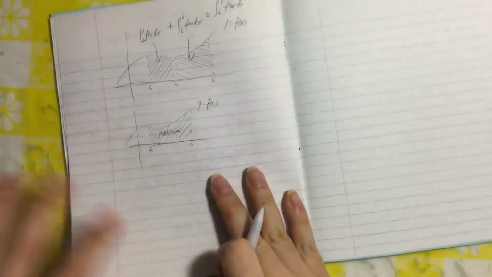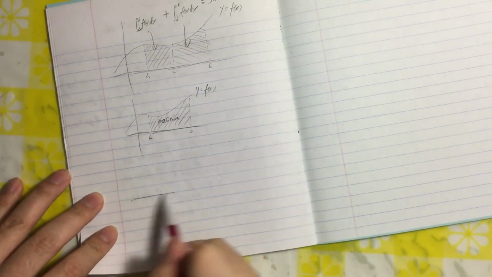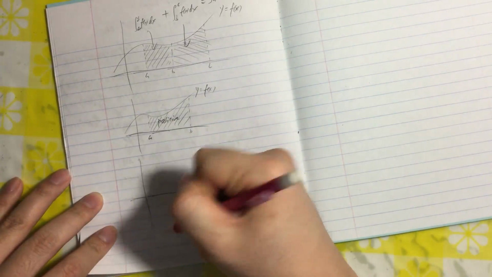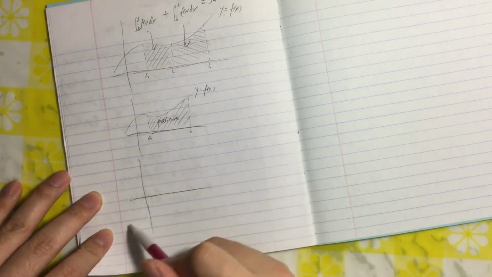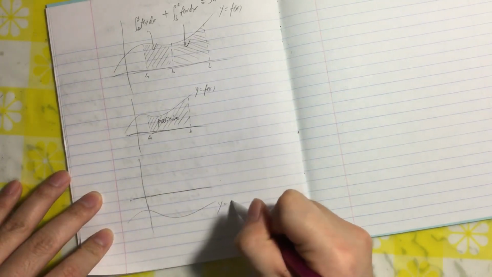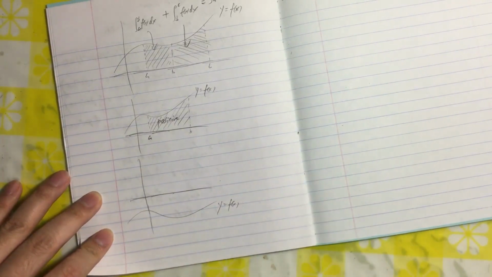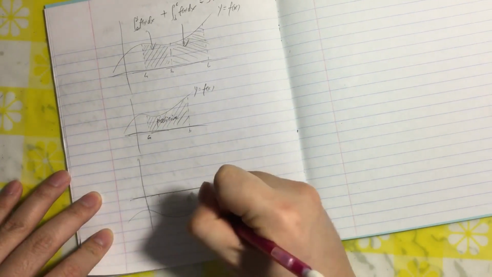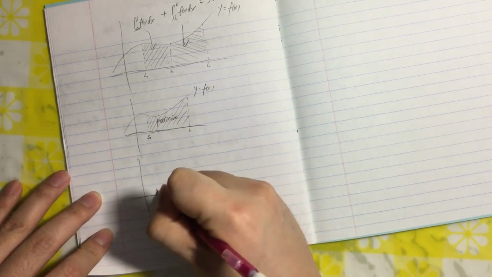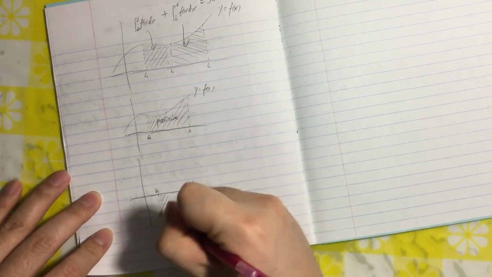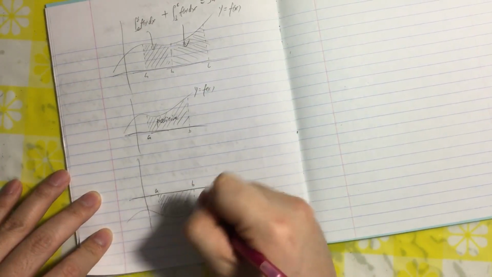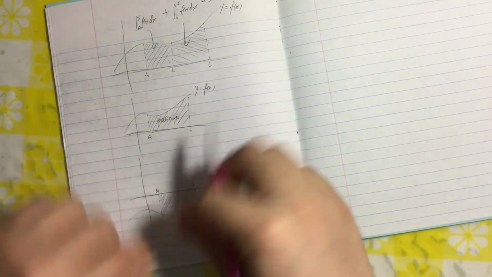Think of this. If function f is negative, then the area under the curve from A to B is actually above the curve. So the opposite of above is under.